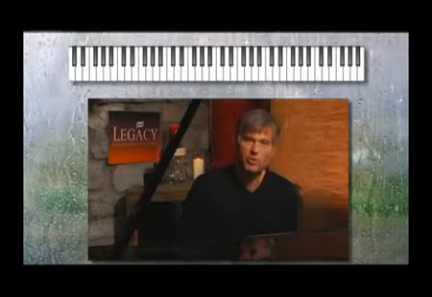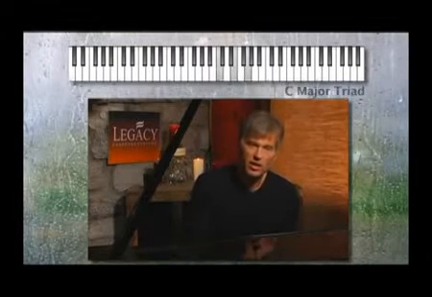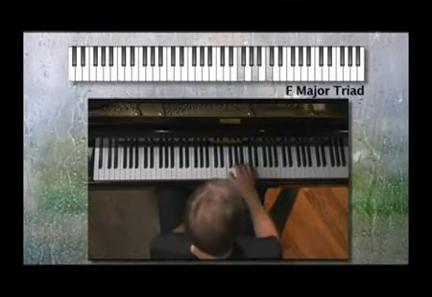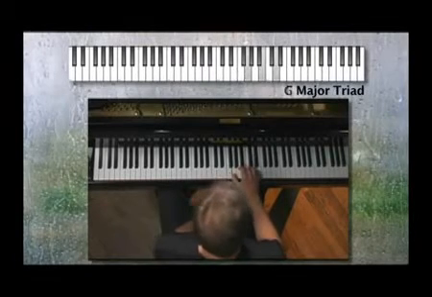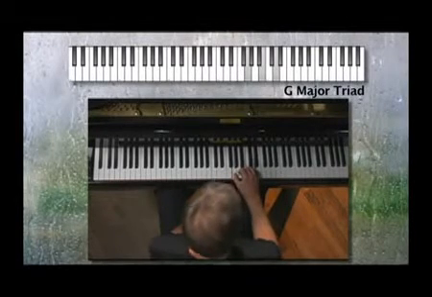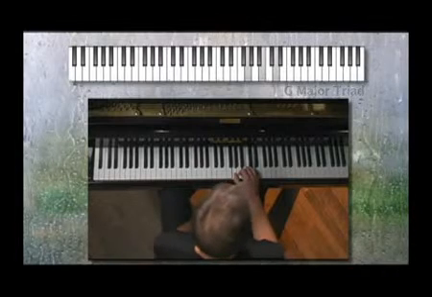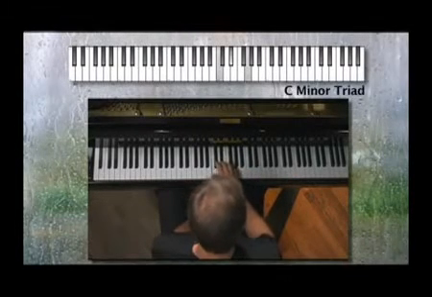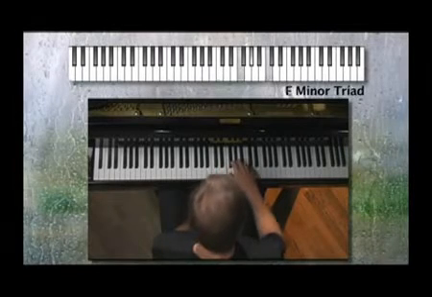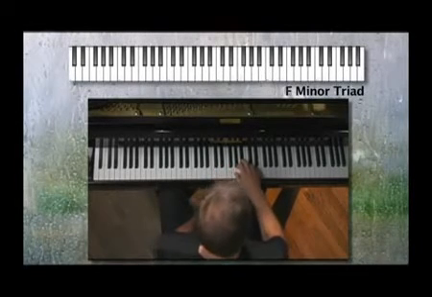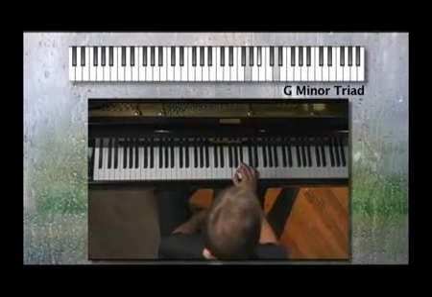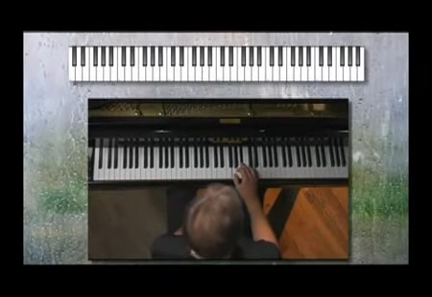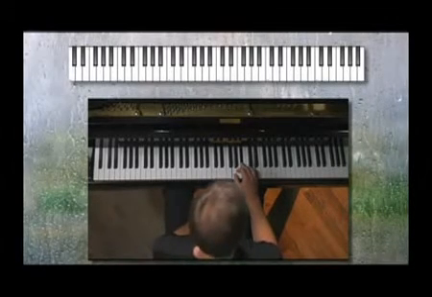So, just as these 3 major chords, C, F, and G, share a common shape, which is all white notes, so do their minor counterparts, C minor, F minor, and G minor. Except in the minor triads, there's 1 black note in the middle of each shape.